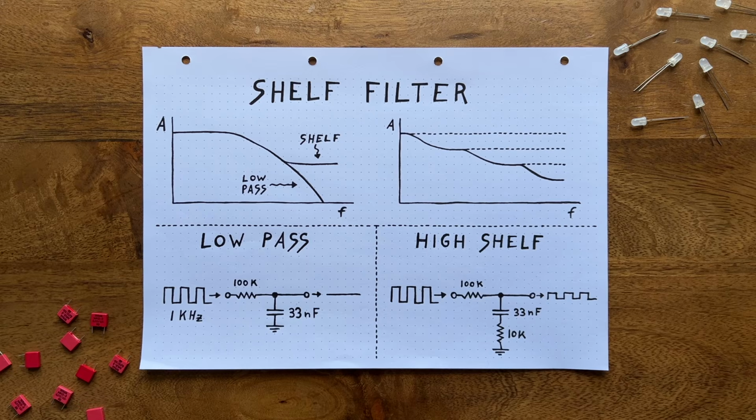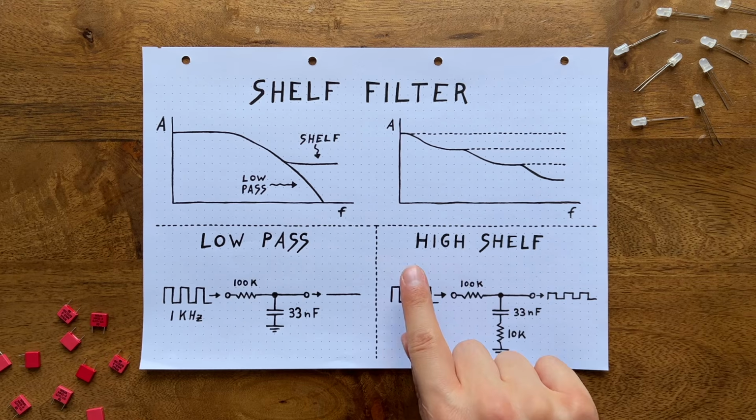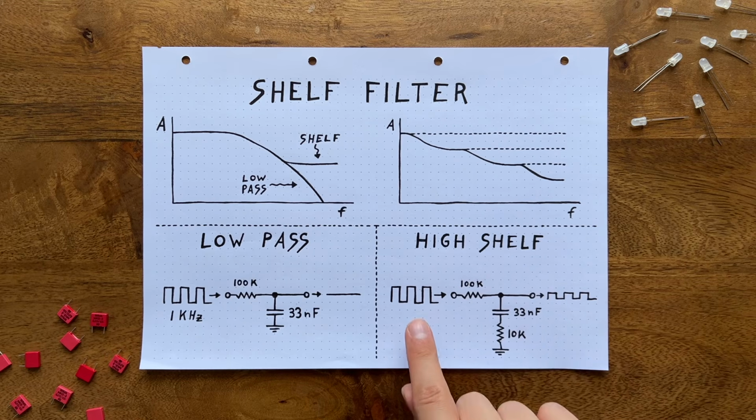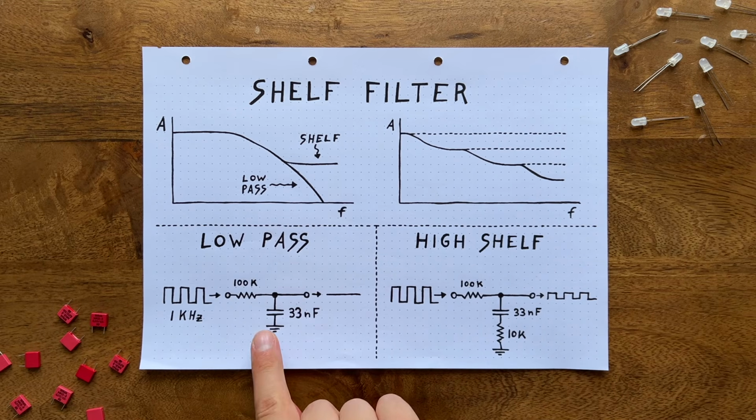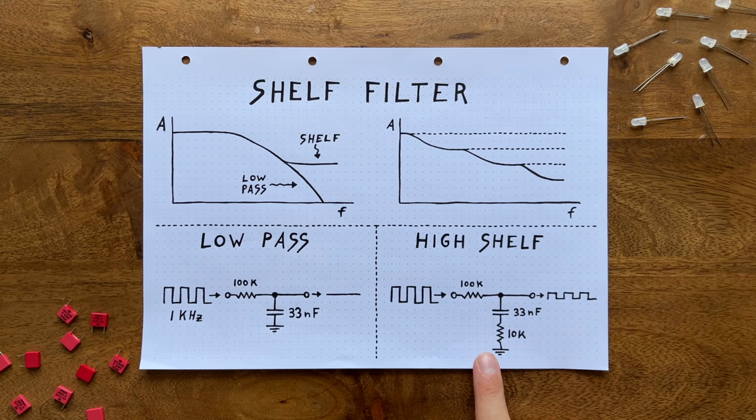But while this sounds great in theory, so far we don't even know how to set up a shelf filter with a single slope, let alone 3. So let's again cover the basics here first. We'll start with a simple high shelf filter. If you compare this setup to a basic low pass, you'll notice that they're almost identical, save for the additional resistor between the capacitor and ground. To understand why this little change allows a baseline amount of high frequencies to pass through, we'll have to think about the mechanics of a basic low-pass filter first.